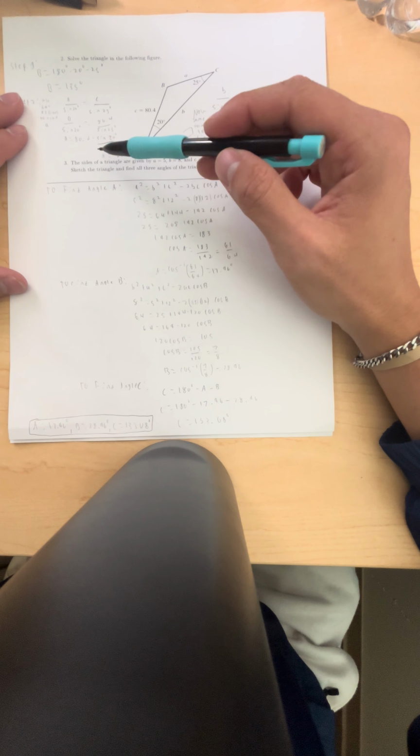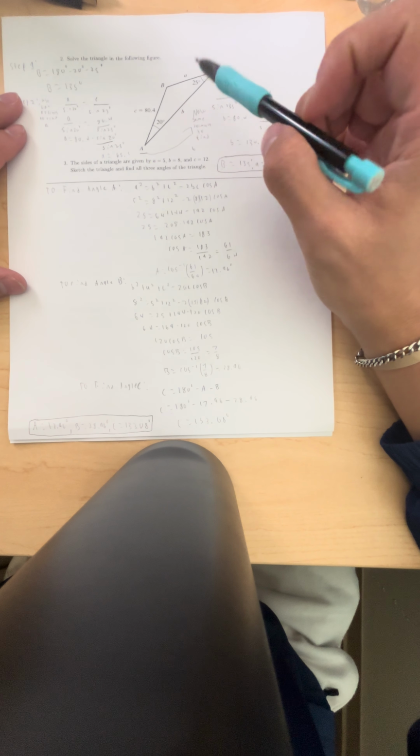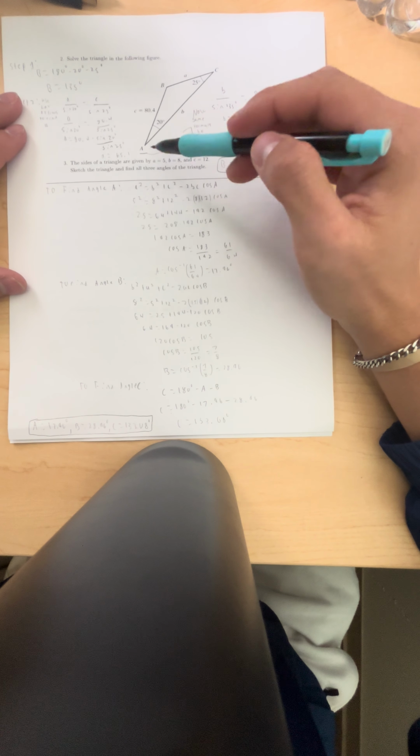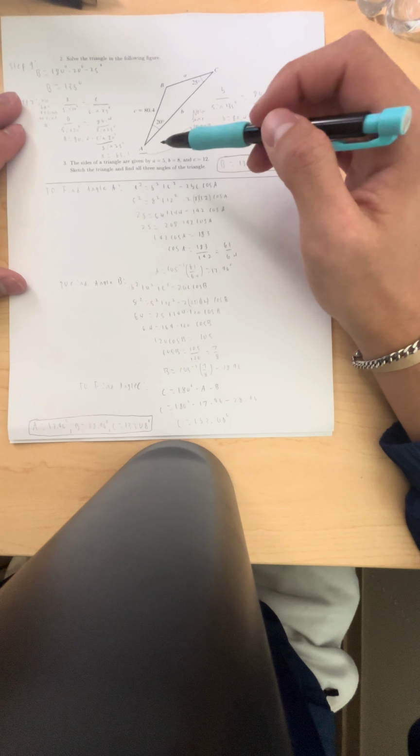Here we are told to find the 3 angles of the triangle using the 3 sides.